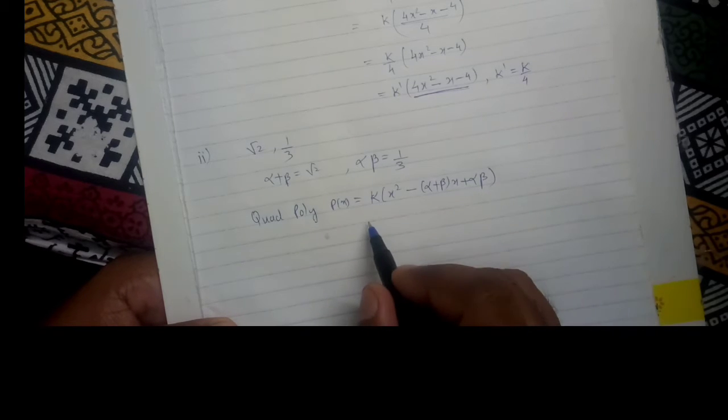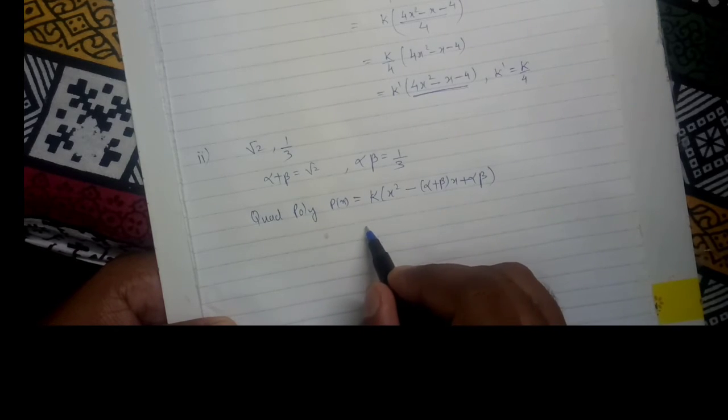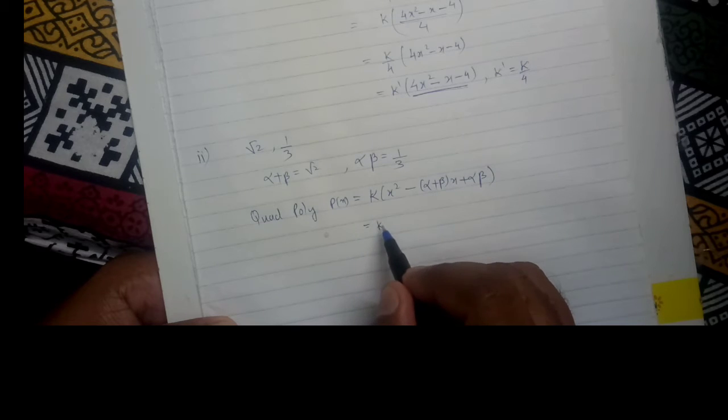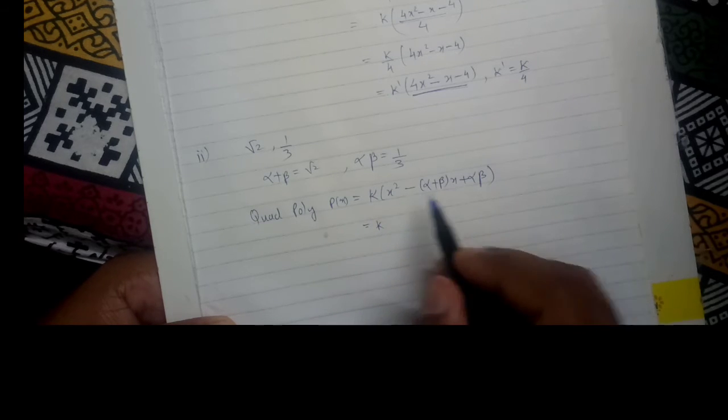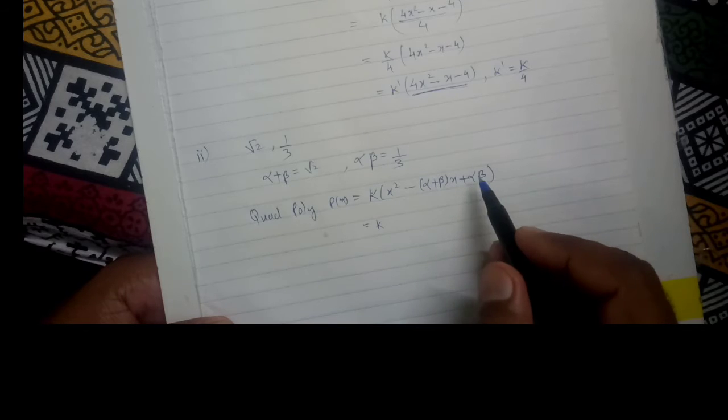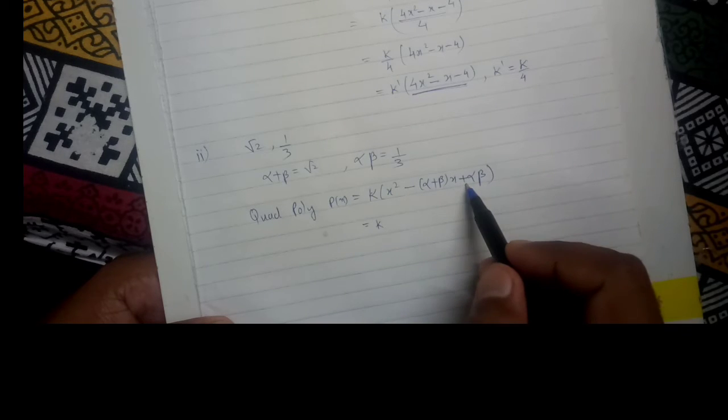Always write first the general form, then go for the substitution. Normally what happens in a hurry, the students of 10th class forget to write this equation, and somehow they make a mistake here or somewhere in the sign.